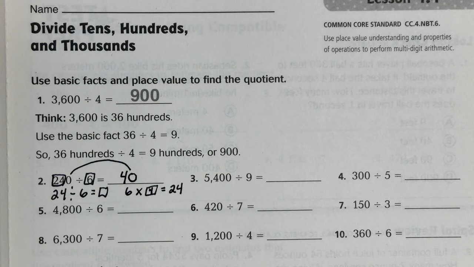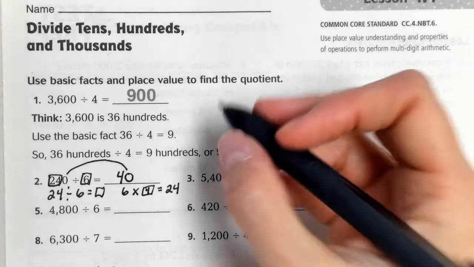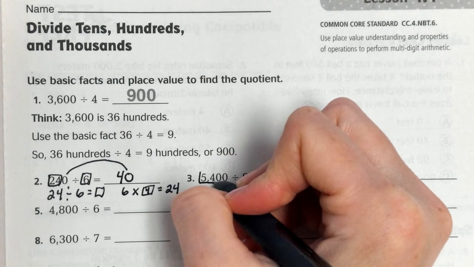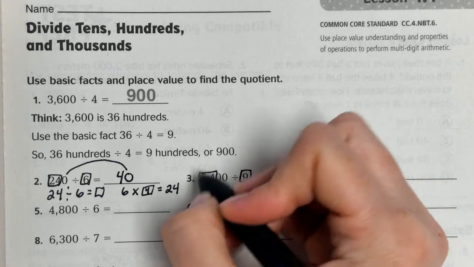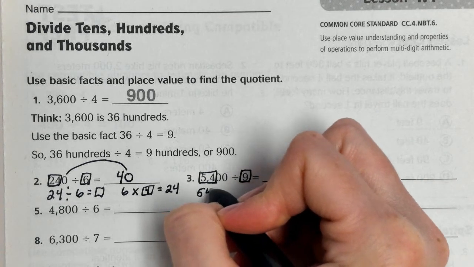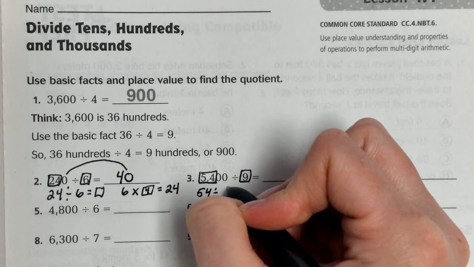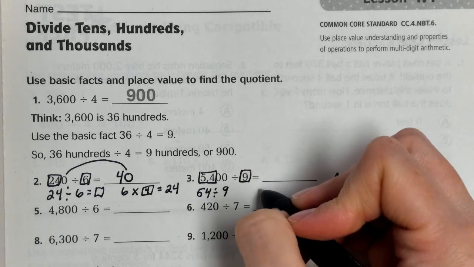Okay? What do I need to be careful about here? Your zeros. Be careful about your zeros. Make sure you're real careful about those zeros. All right. So I'm going to put a box. My basic division problem that I'm looking at is 54 divided by 9.